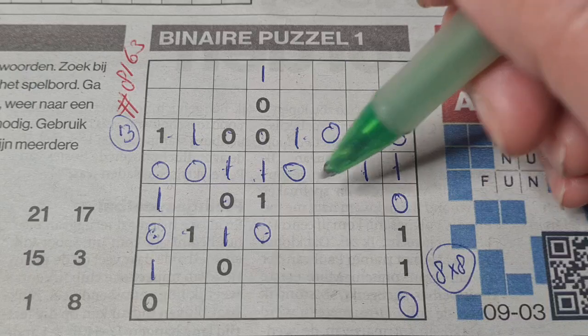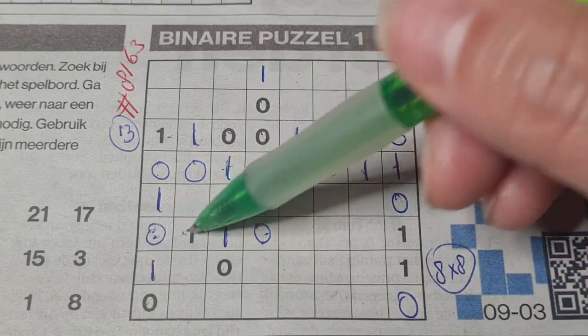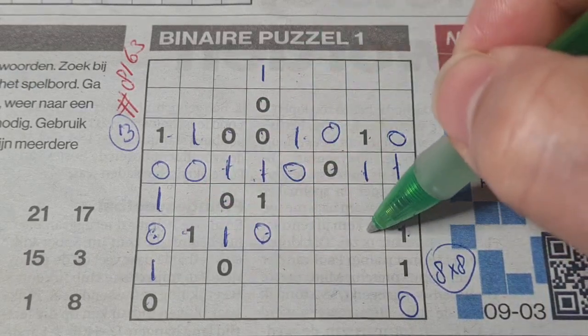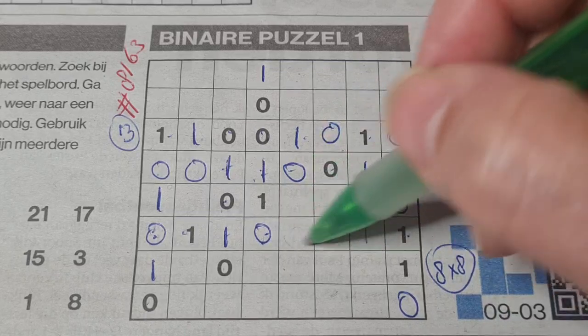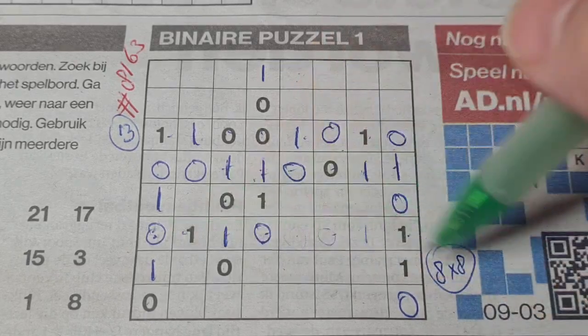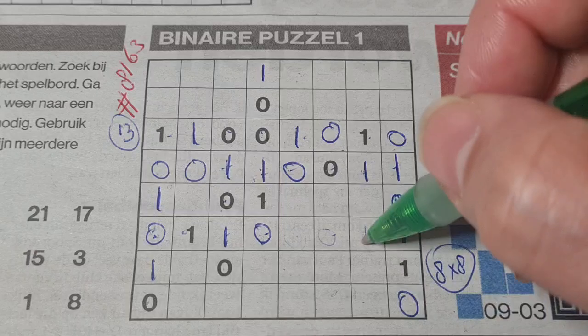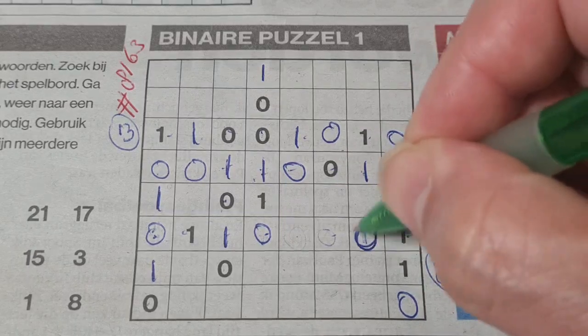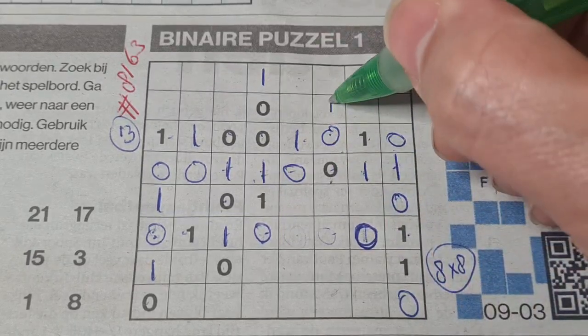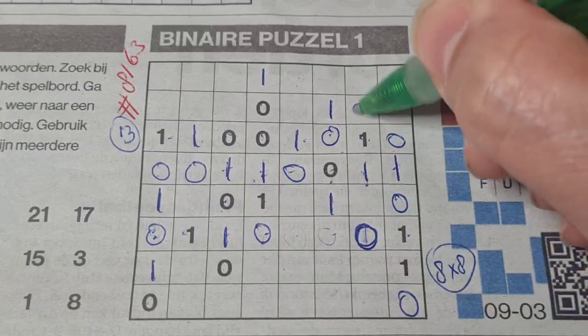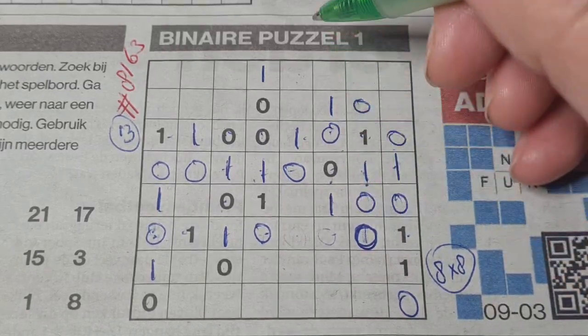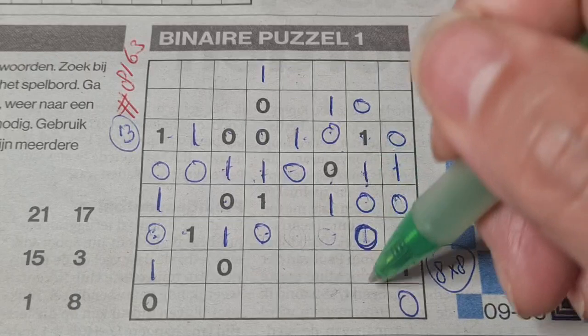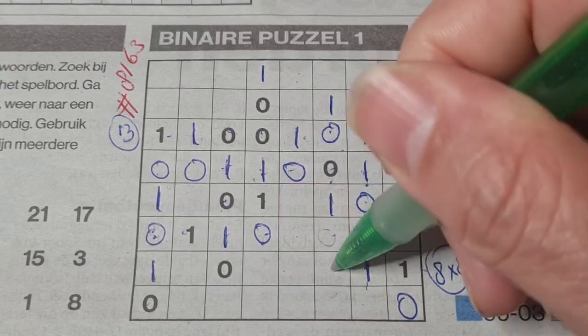Then we have 3 1's here. If I place number 4 there, then we have 3 0's in a row in this row. Not allowed, one of the rules, so this can be 1. This should be no. Double 0, here 1, there 1. Double 1, here no, there no. Double 0, here 1, there 1. Double 1, here no, there no.